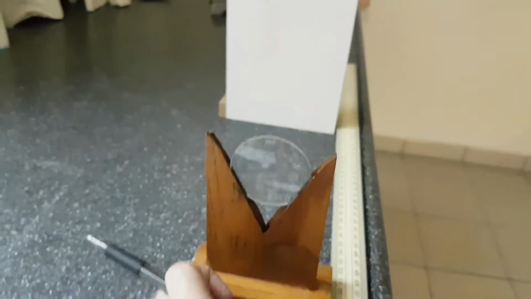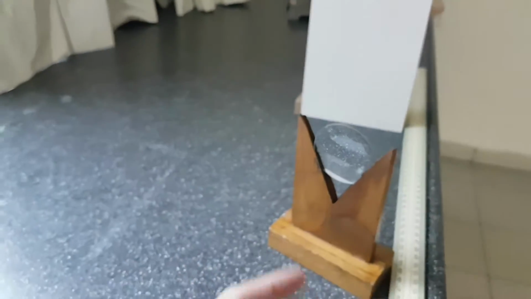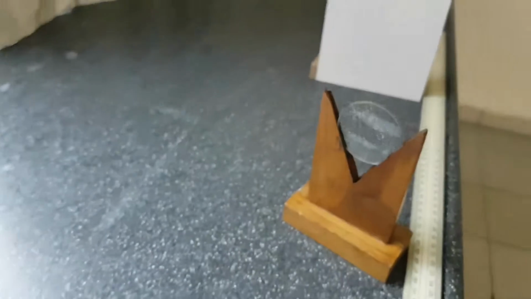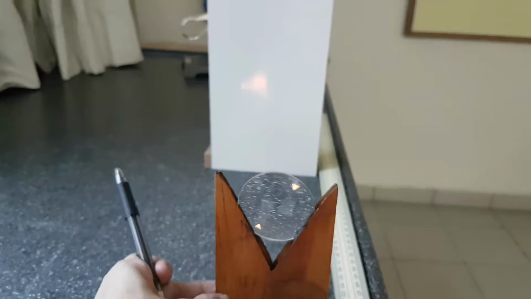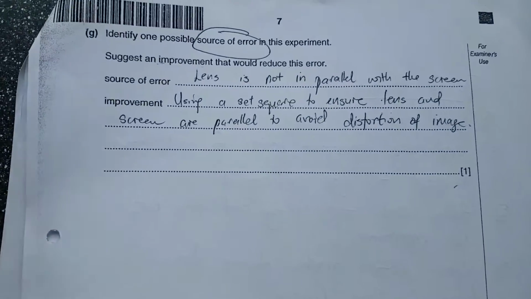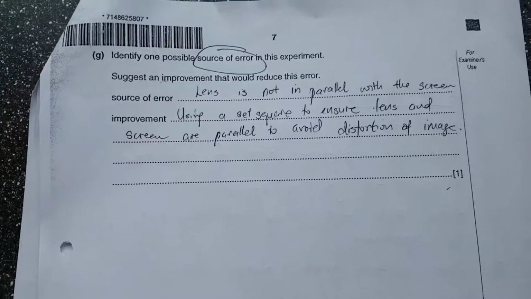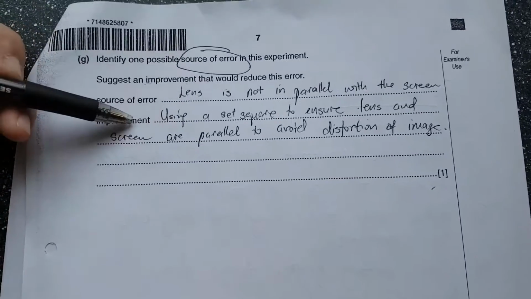So when the lens is not in parallel with the screen, it may get tilted and it may become an error. The light doesn't shine through right to the center of the lens and you cannot get sharp images. You see the screen, when I tilt it a little bit, it's not sharp, but if I straighten it so it's in parallel, the image is sharpened. So I can say that this is a possible source of error. And how to improve it? Then I ask myself, if this is a problem, how do I rectify it? How do I make adjustments to the setup to improve it?